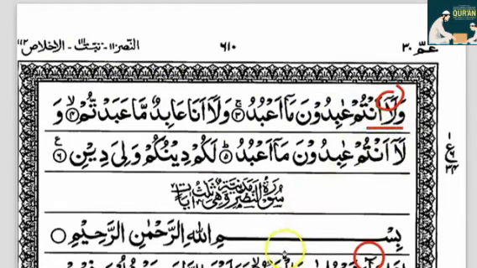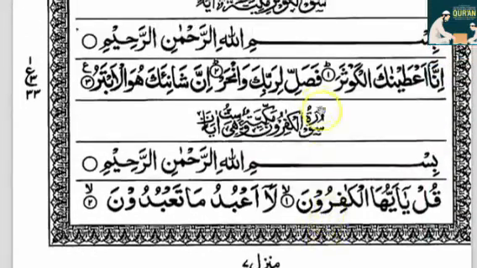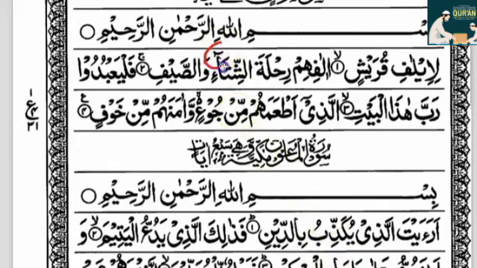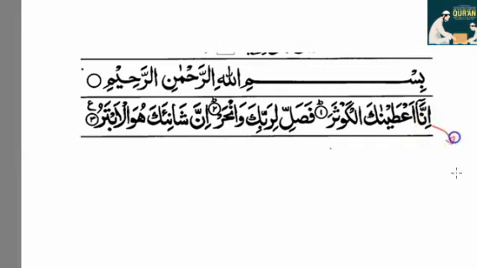Wala antum. Wala. There's one. Ma. Wala. I just want to point out to you where these occur in the Quran, how you identify them. Over there is one there. Shita. These are the signs you need to look out for.